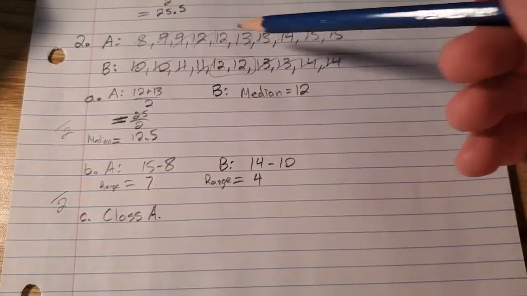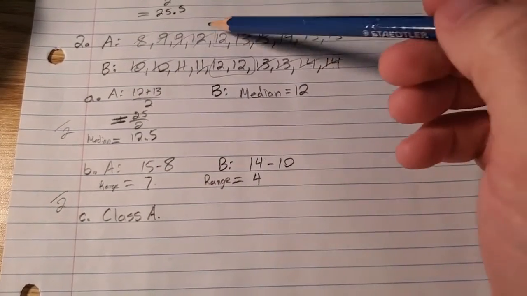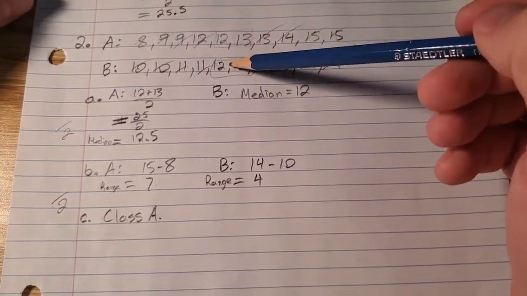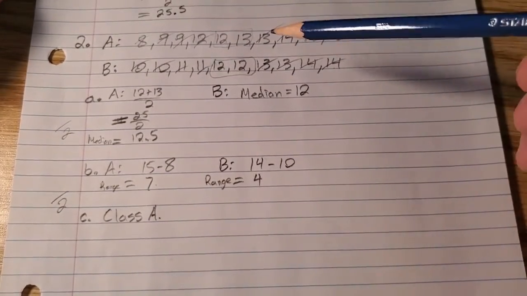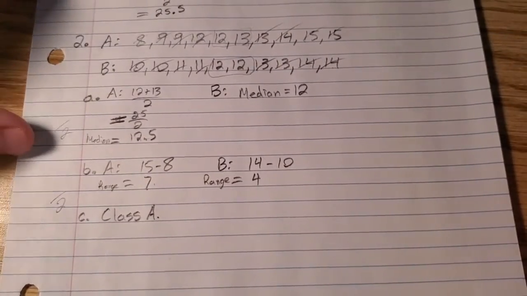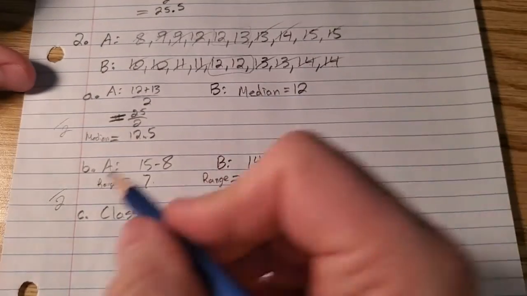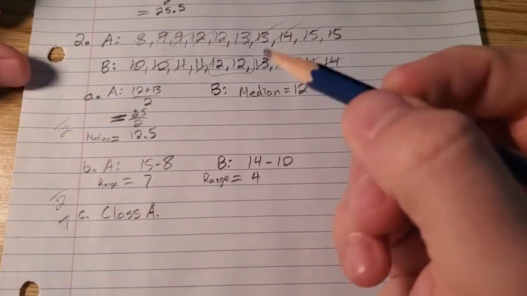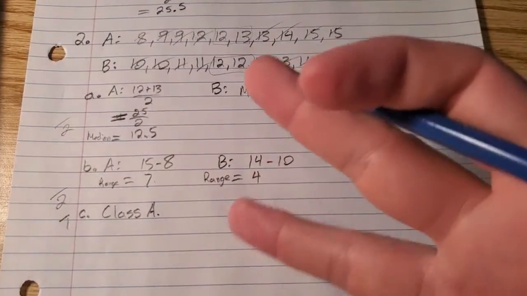Another reason why this would be is also the range of Class A is quite wider, and yet most people are still scoring higher than what most people in Class B are. So either way, looking at it, Class A would be doing better. Your reasons why, I'm not sure, but I'll give this out of 1 mark because it's important to recognize what this data is telling you.